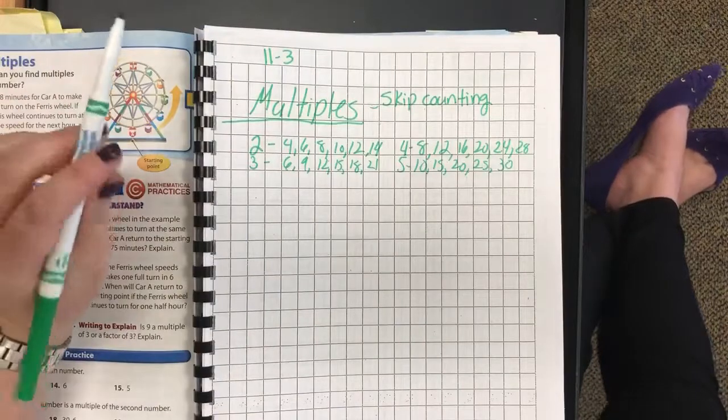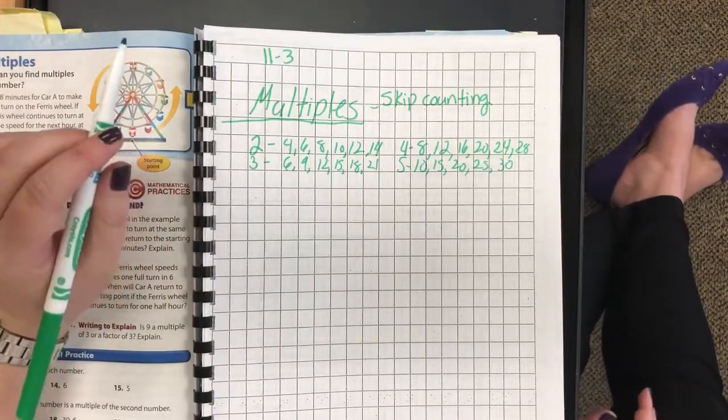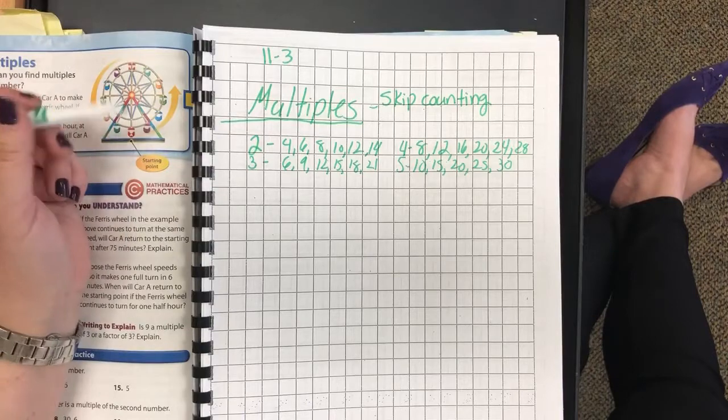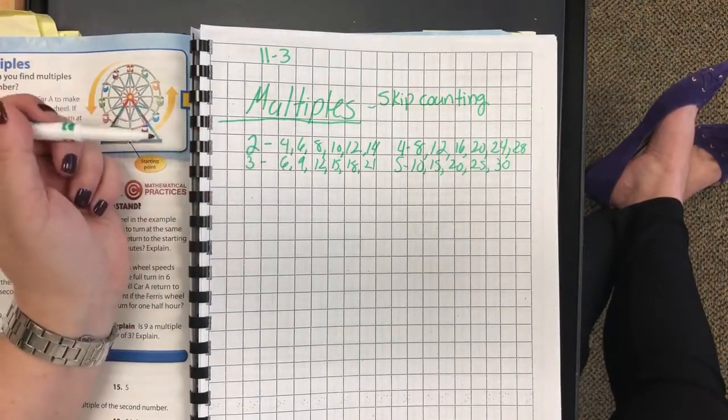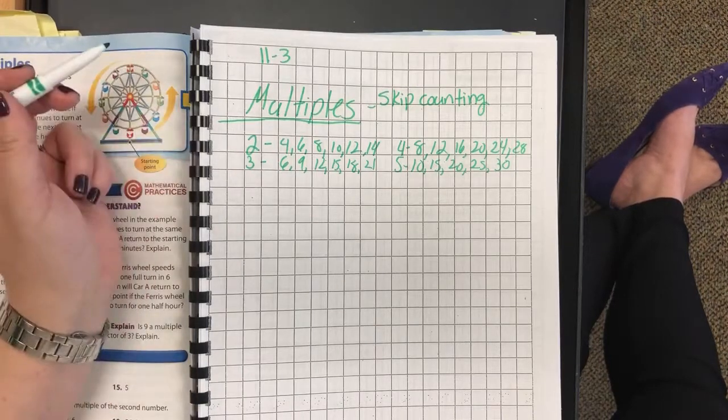So if they ever say, what are the multiples, or give me 3 multiples, give me 5 multiples, you're just skip counting. You're writing the numbers that come after it if you were to skip count. You say them when you skip count.